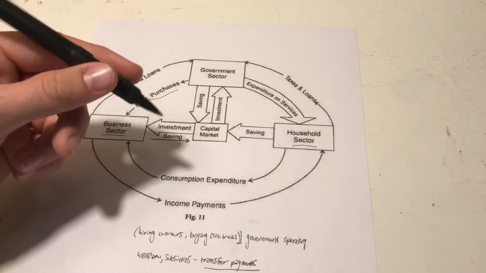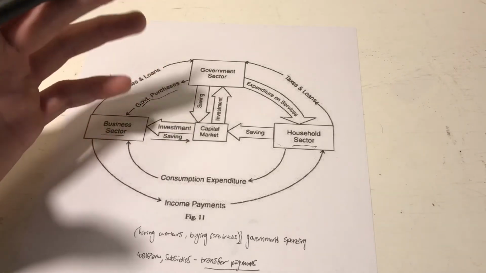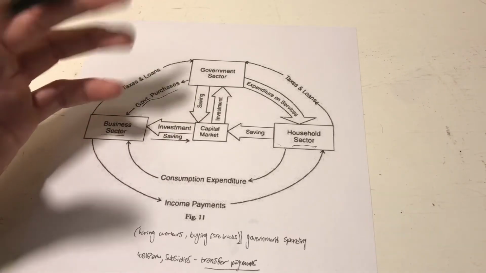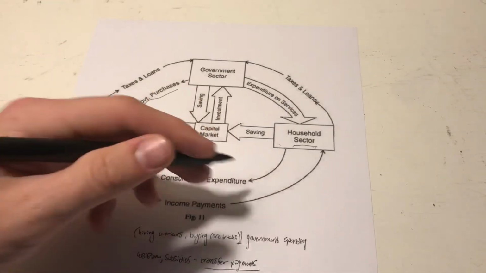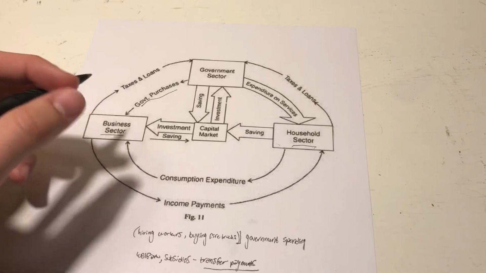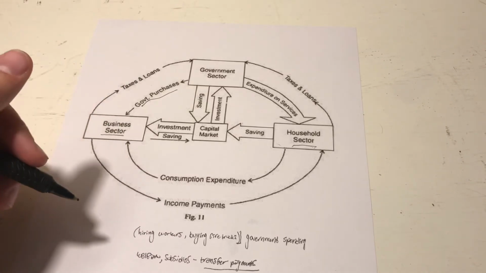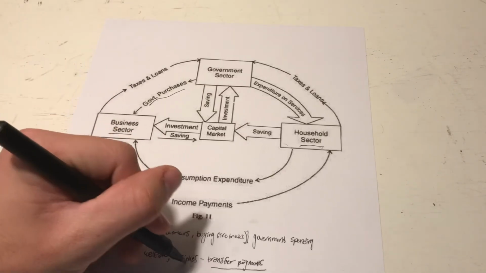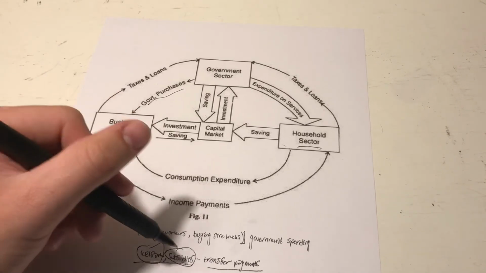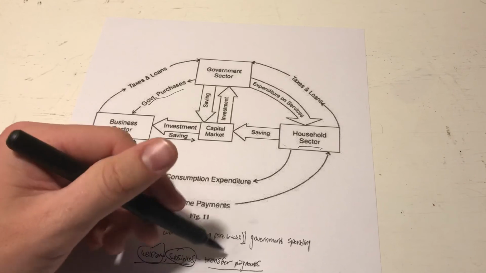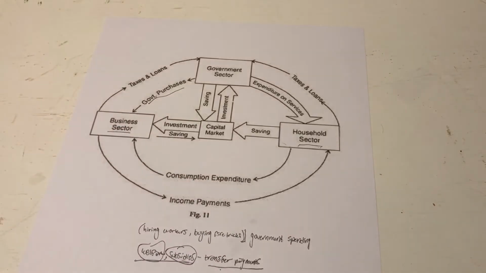They pay money to businesses called subsidies, which is government spending as well. And they also pay money to households called welfare. So welfare and subsidies. And economists call both of these transfer payments.